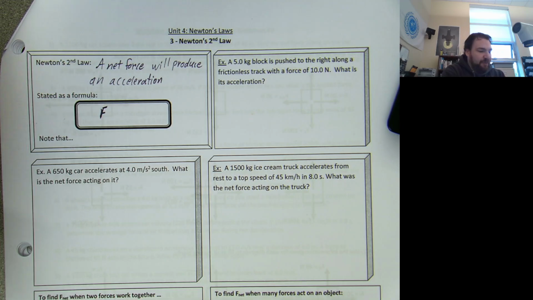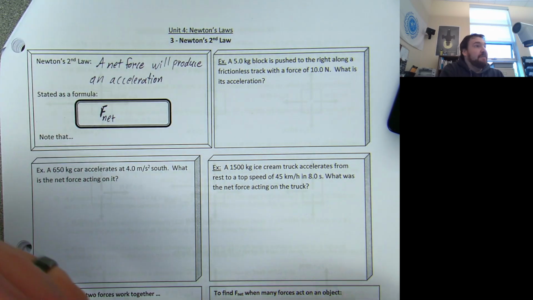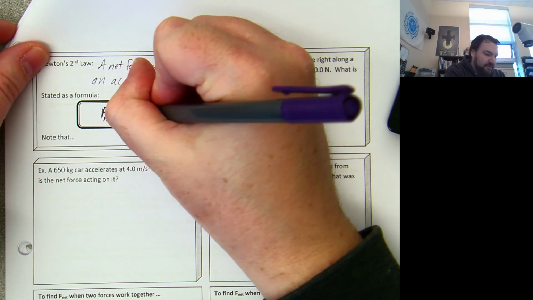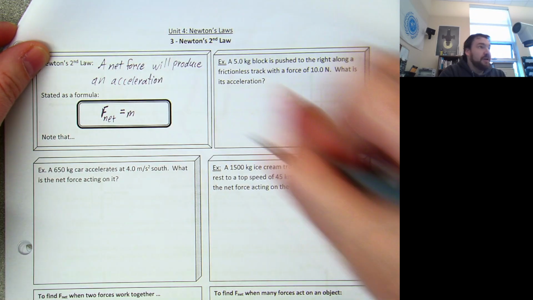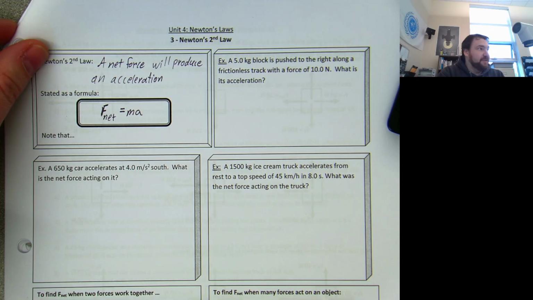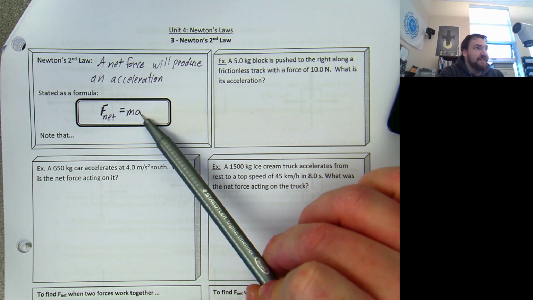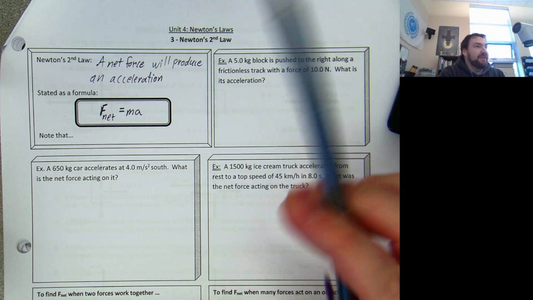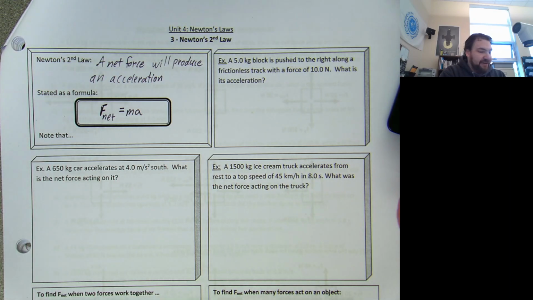If we generalize that formula, instead of just Fg, we'll say F net. So some unbalanced non-zero force is going to be equal to the mass of the object the force is acting on times the acceleration that object is experiencing. So the size of the force is equal to the mass of the object times the acceleration of that object. It's very similar to the gravity formula we looked at yesterday. We're just generalizing it now to any acceleration, not just the acceleration due to gravity.